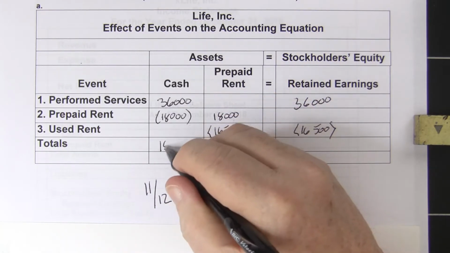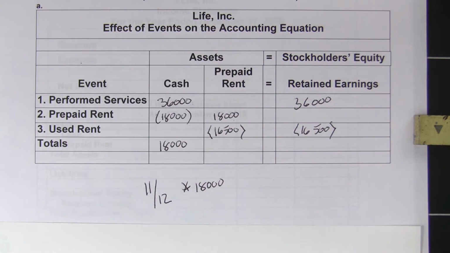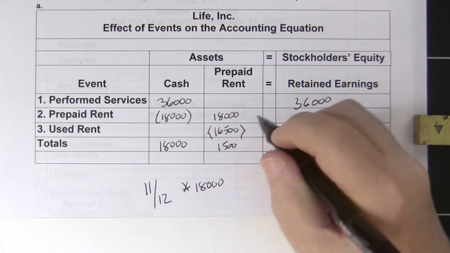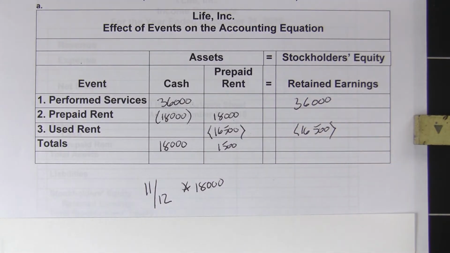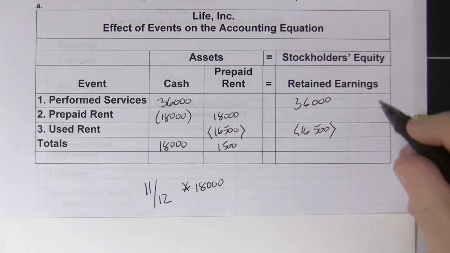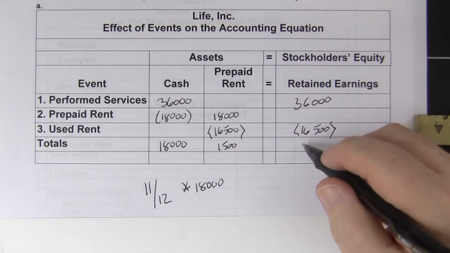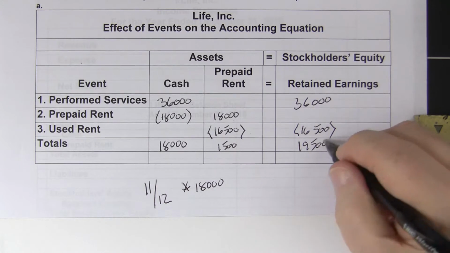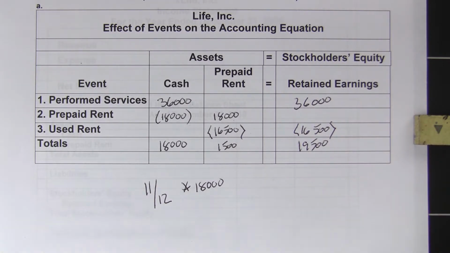36 minus 18 is 18,000 in our cash account. In our prepaid rent account, we have $1,500 left. 18 minus 16.5. And our retained earnings, our stockholders' equity, $19,500. So that's laying it out in the table.